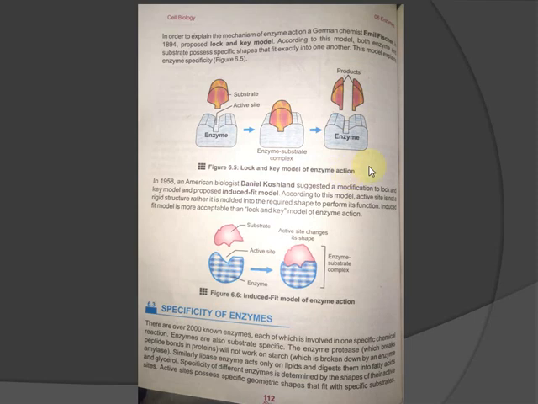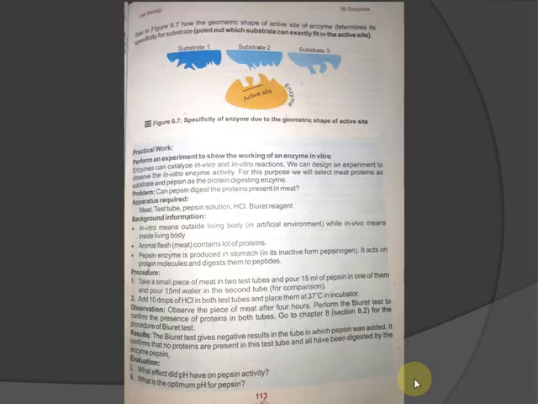Then we have the induced fit model, and we have discussed specificity of enzymes, in which the number of known enzymes is discussed. Then examples are present here, and then how we determine specificity of enzymes. Every substrate has its specific shape and an active site that suits that substrate, fits that substrate into it.